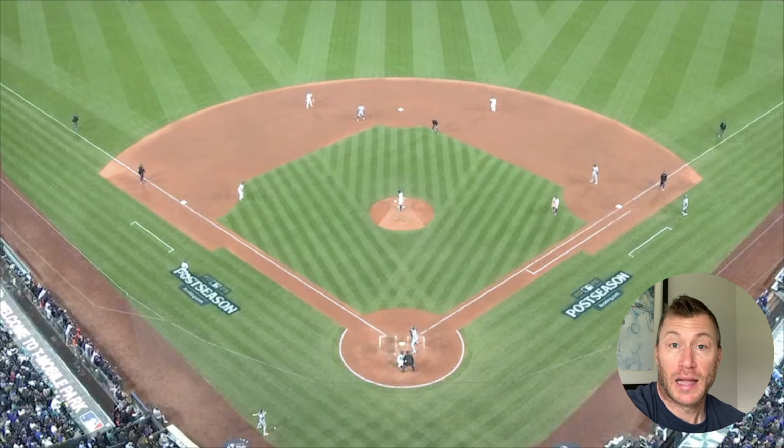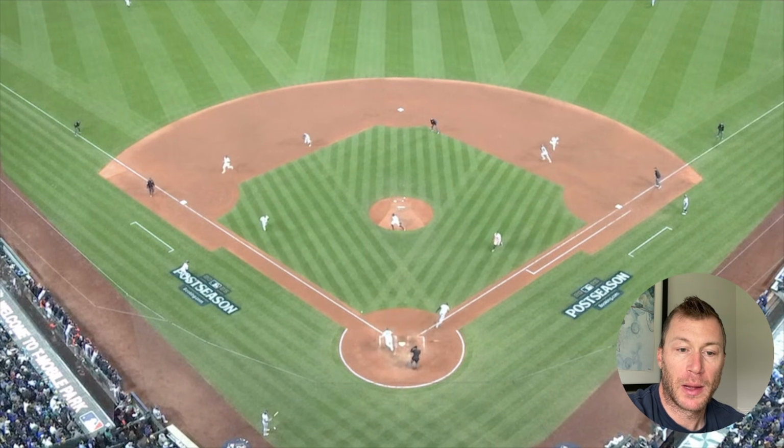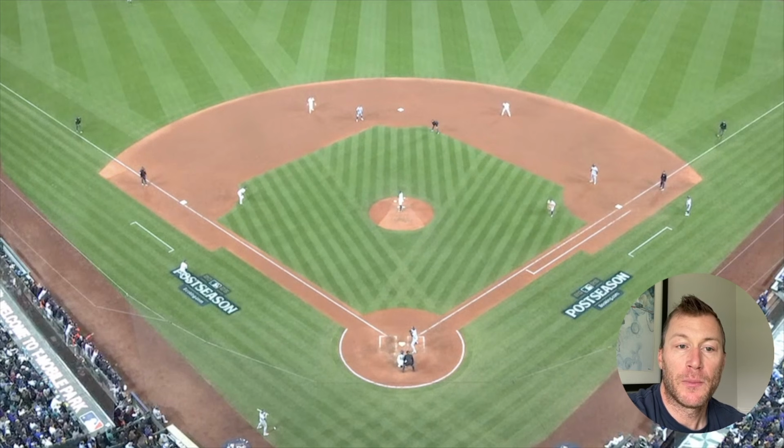So this is, again, tie score, 12th inning. Runners at first and second, nobody out. And so let's play it first. Here's the bunt, and then we'll break down the defense. He's going to bunt this ball, and it's going to roll foul. So let's back it up real quick. So let's see how the Mariners played it here.